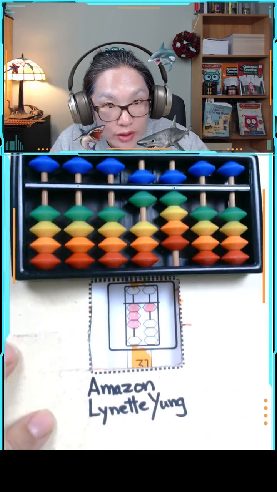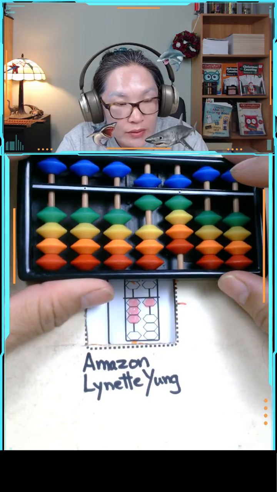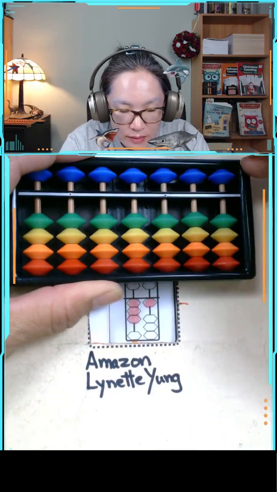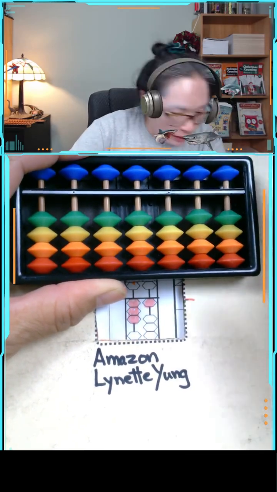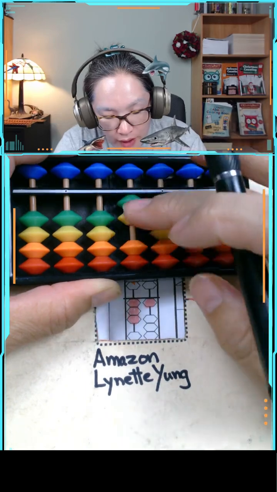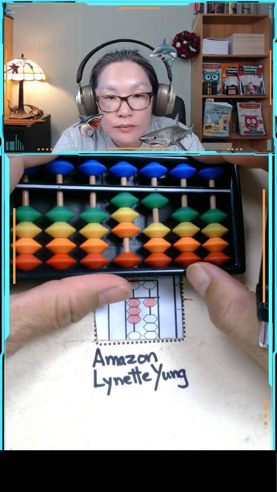So now you guys are actually learning it too. Oh, sorry. That was wrong. So, next number. We have our 10s and we have our 1s. What number do we think that is?